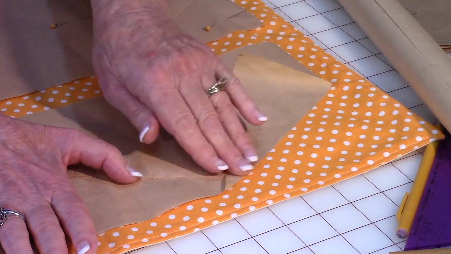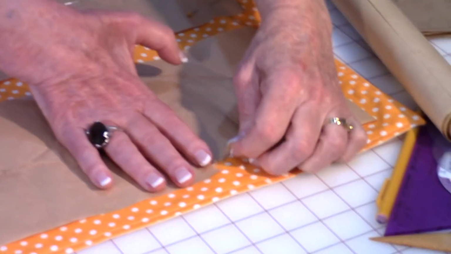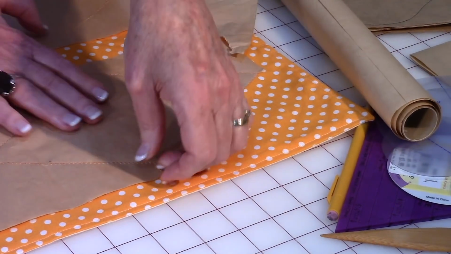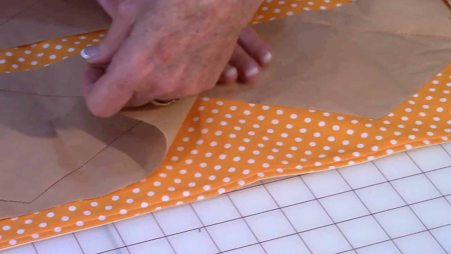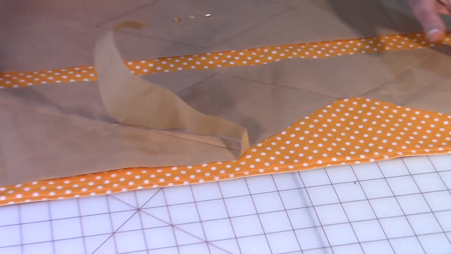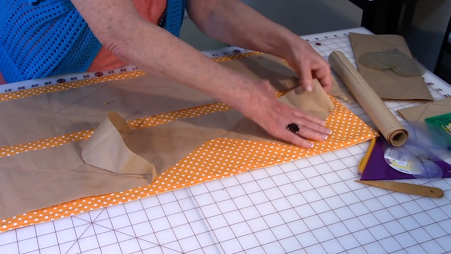So you might want to do this to weaken the paper a little bit more, and then you're just going to start tearing it off. And you're going to keep tearing it all the way down. So I take all my outer edges off. I do all the outer edges first.